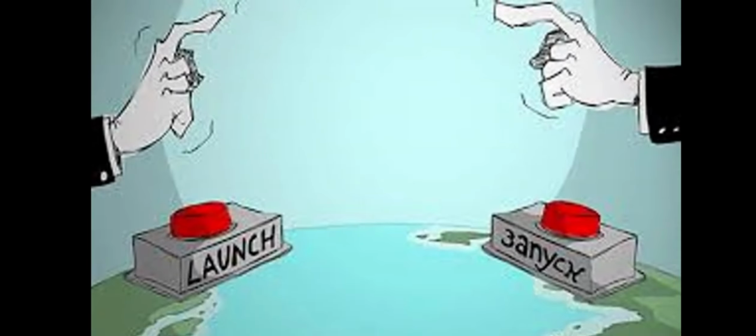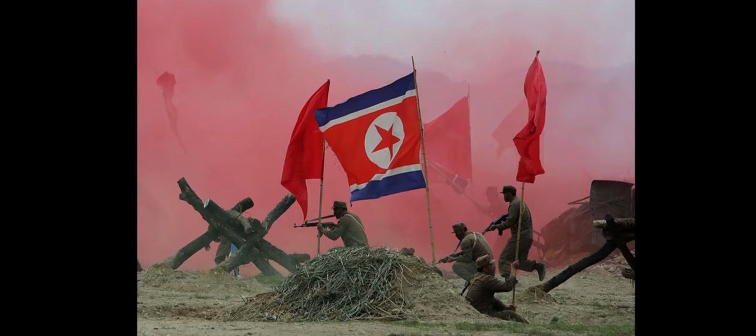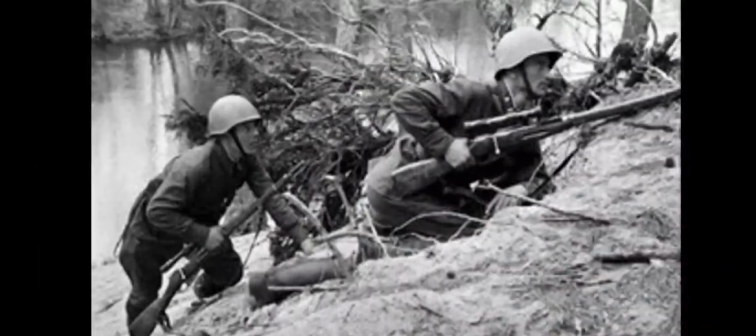In 1949, the USSR tested its first atomic bomb. The balance of terror had begun. And then came the Korean War. Communist forces in the north backed by China and the USSR against the south supported by the United States. The result was millions of deaths and a conflict that still remains unresolved even in this century.